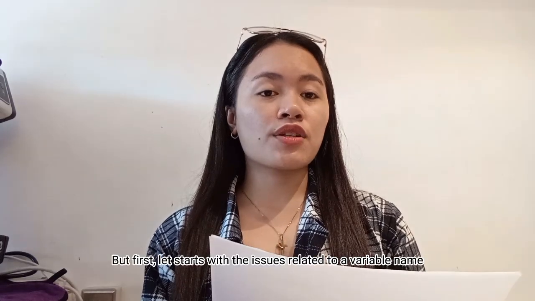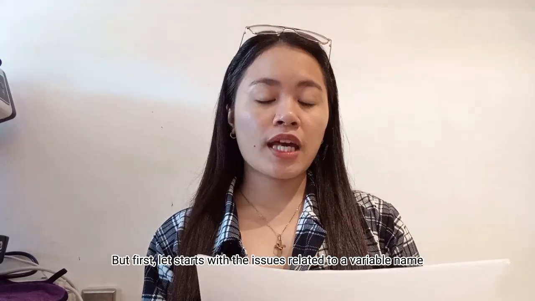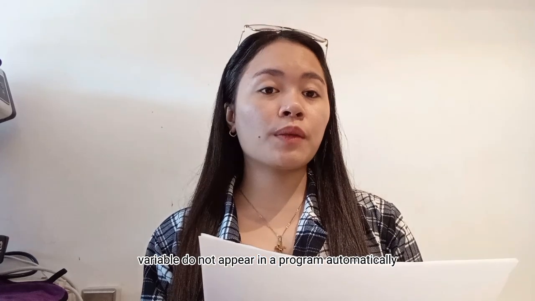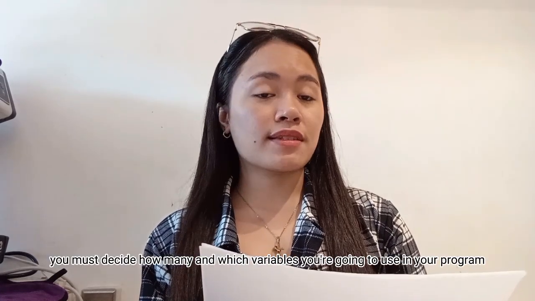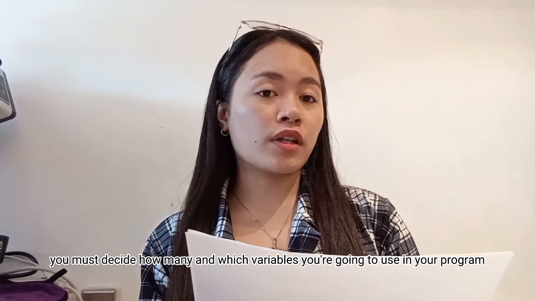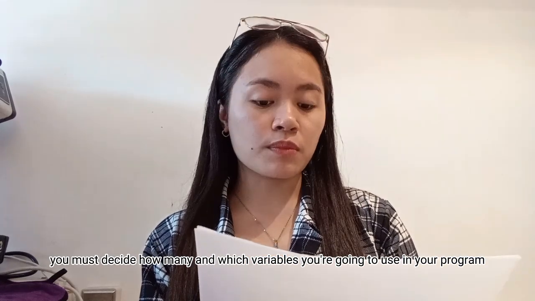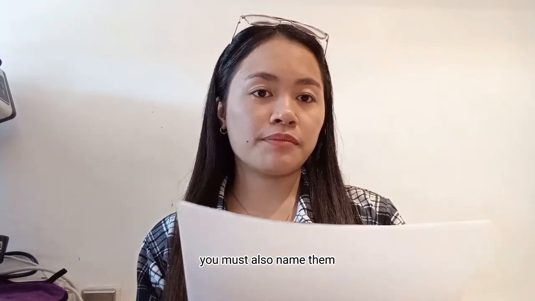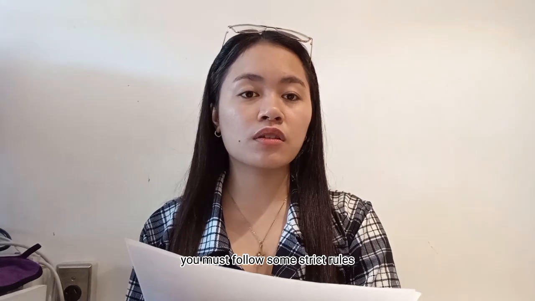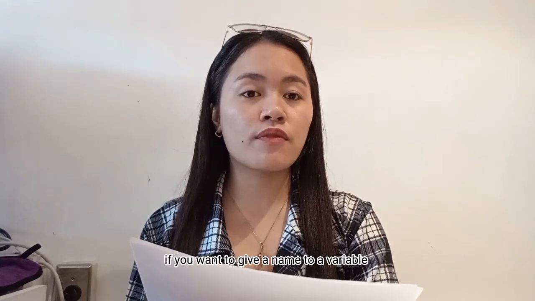Let's start with the issues related to a variable name. Variables do not appear in a program automatically. You must decide how many and which variables you're going to use in your programs. You must also name them. You must follow some strict rules if you want to give a name to a variable.